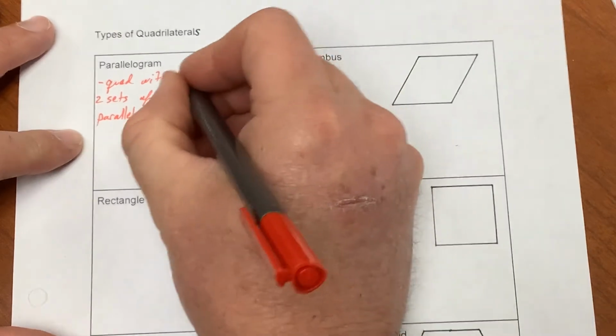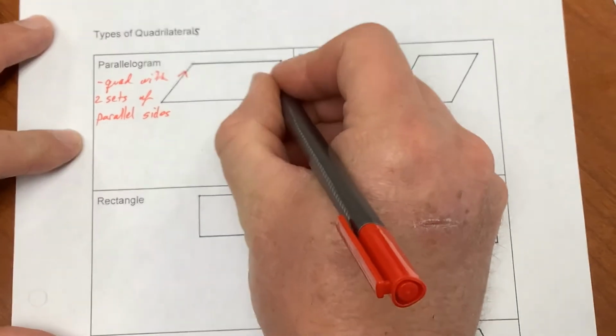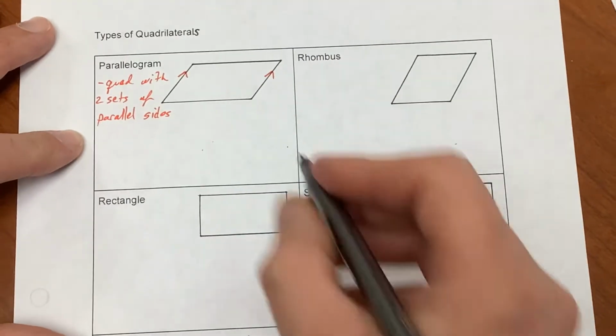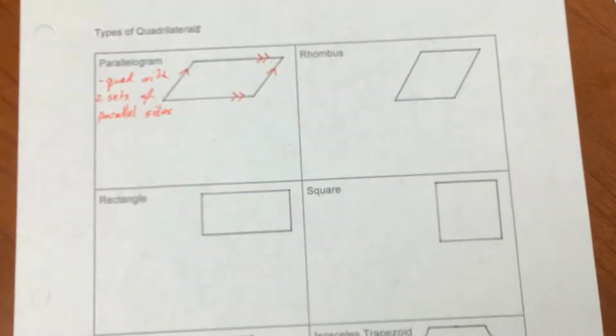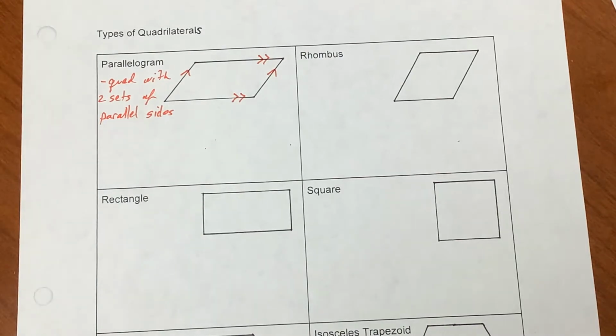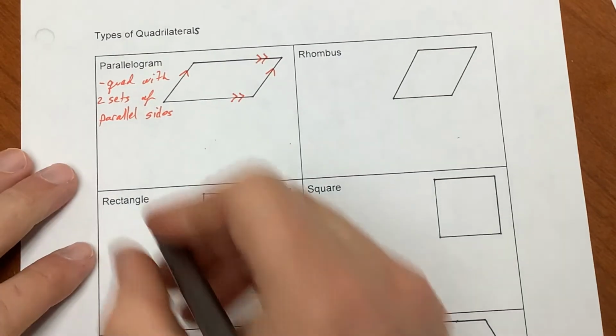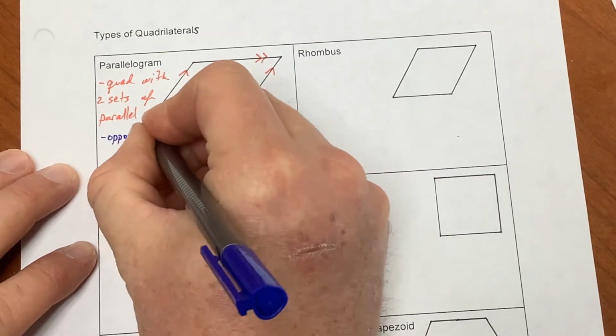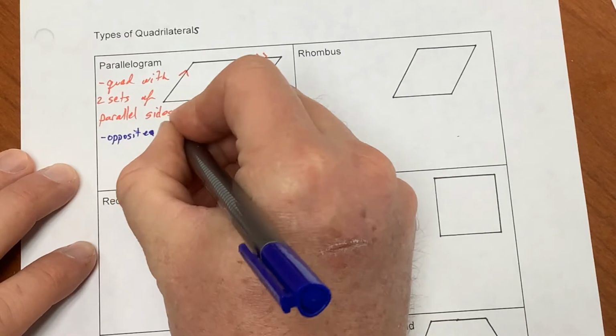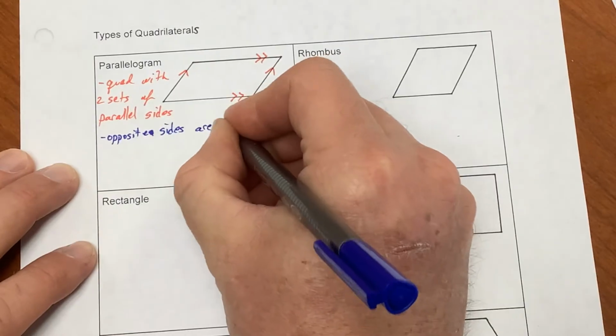So to mark that, I would say this side would be parallel to that side, and we mark parallel lines with little arrows. And then this side would be parallel to this side. Now, there's other things going on here as well. In any parallelogram, opposite sides are congruent.